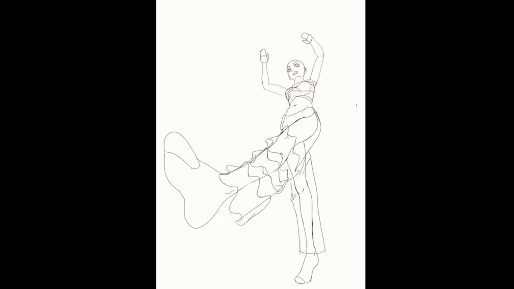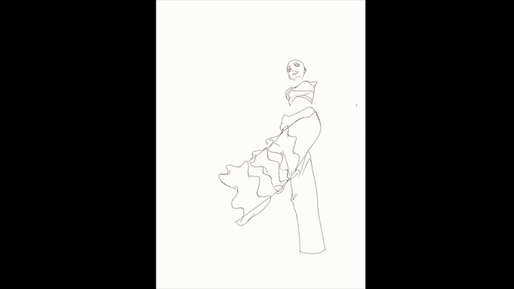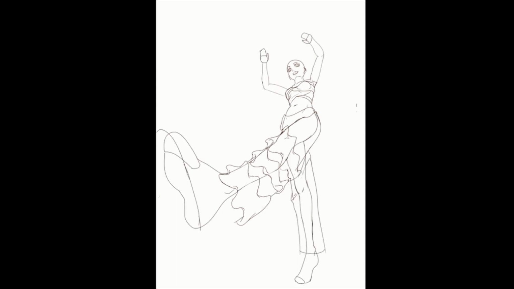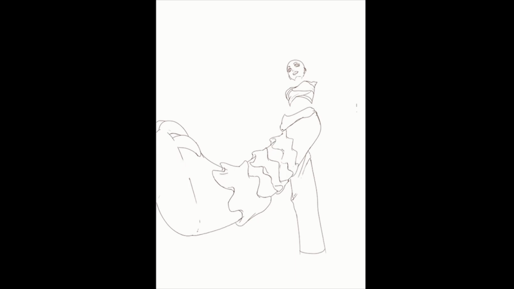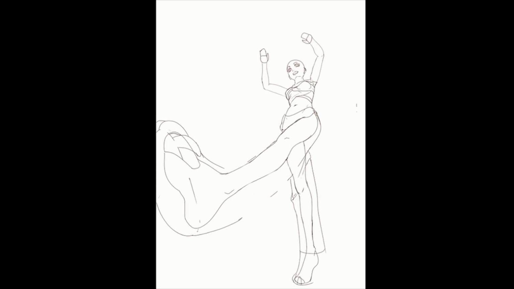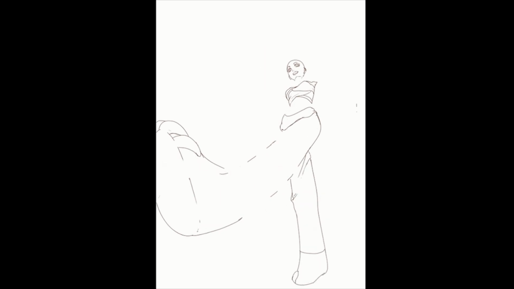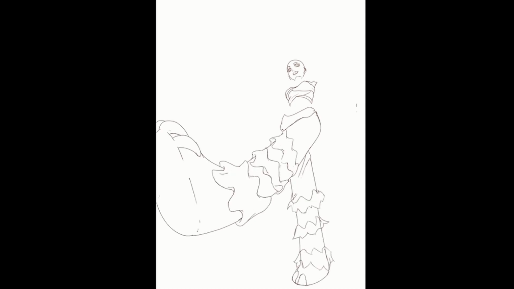For the details, I start going in after I get the base body down. I start adding things like the belly button, the divots and the dimples in the body, where the muscles interact, that you normally can't see on the model. That allows my character to have a more realistic feel instead of just the outline of the model that I'm copying.